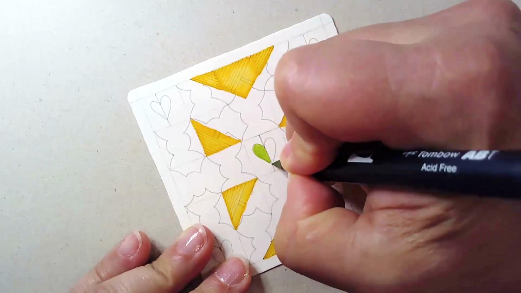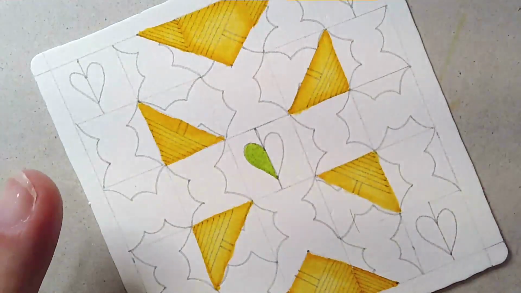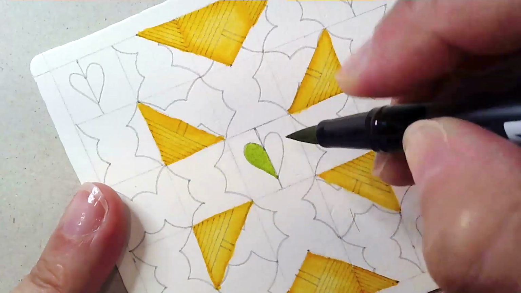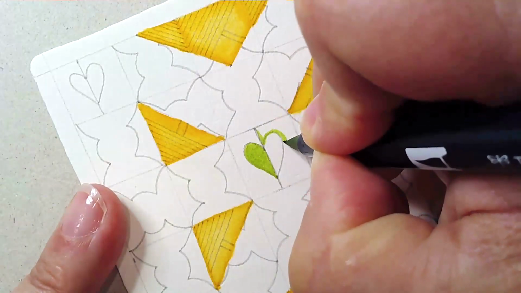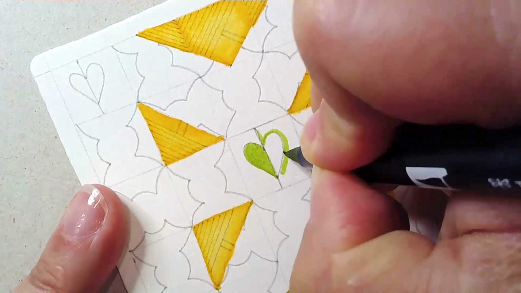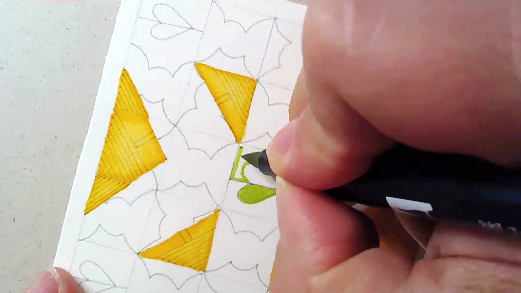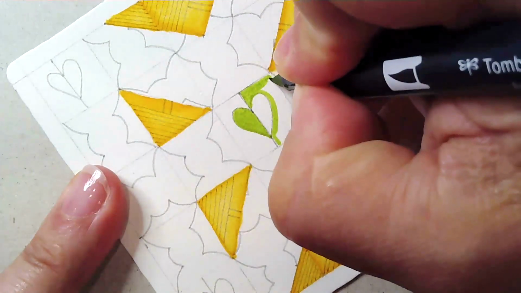So I'm just going to ink that whole thing in. I'm not taking my blender. I'm inking the whole section in. So white, green, white, green. So now the whole outside of this section is going to get direct green. Again, I'm not blending this. I'm going direct with my marker.